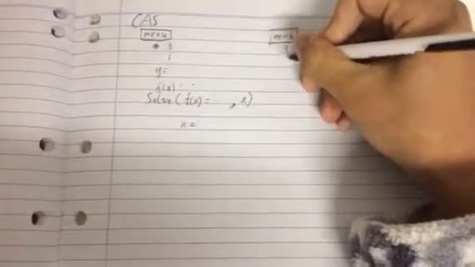And using the CAS calculator, you could also go menu, algebra, I think the second one is expand. Just go expand, and you can put this in. So you basically menu 3 2, and put this in and just press enter, and you get the equation after expanding.